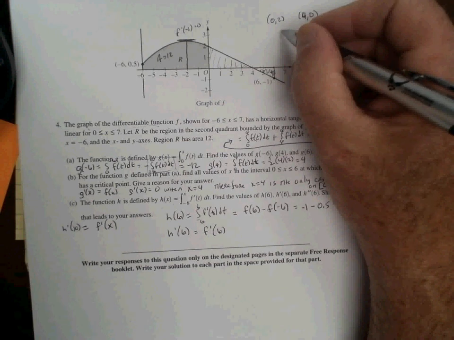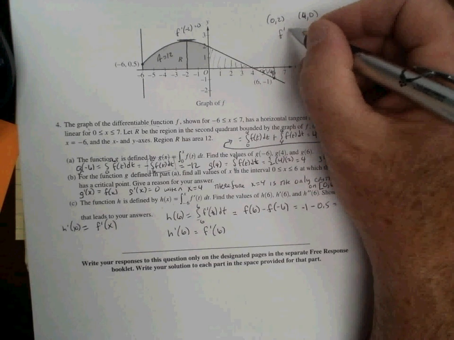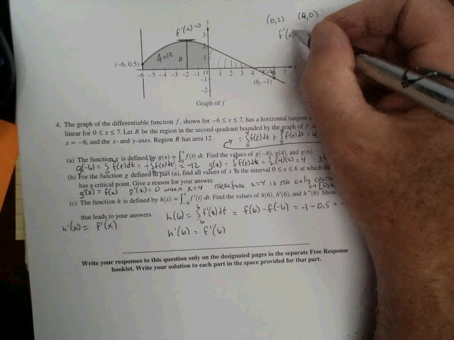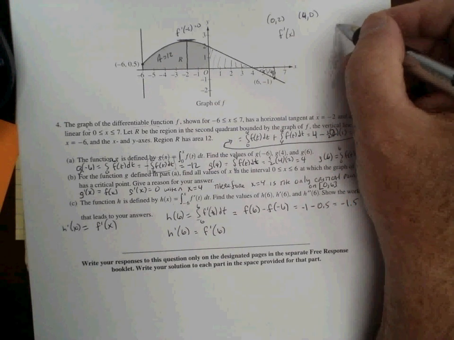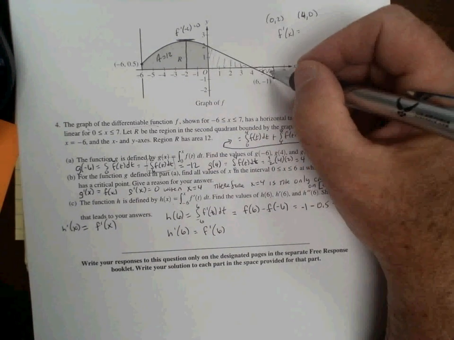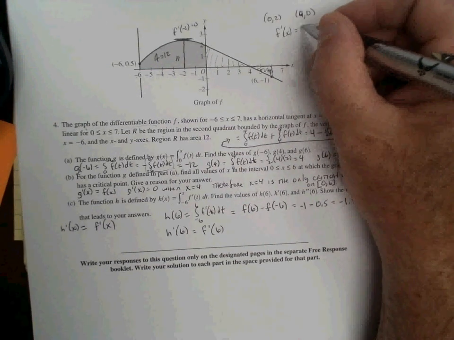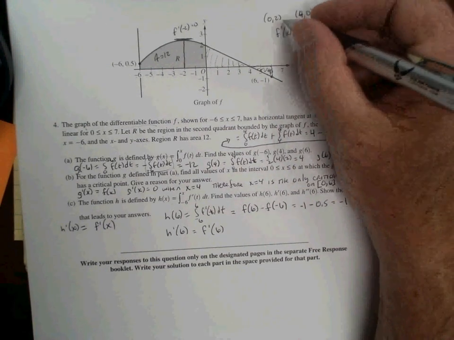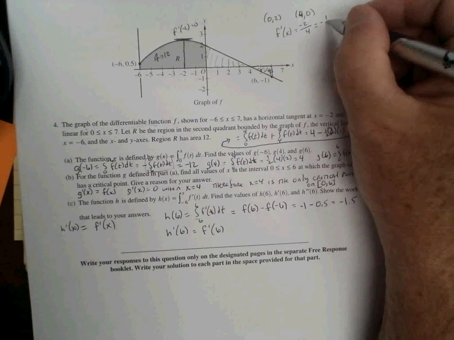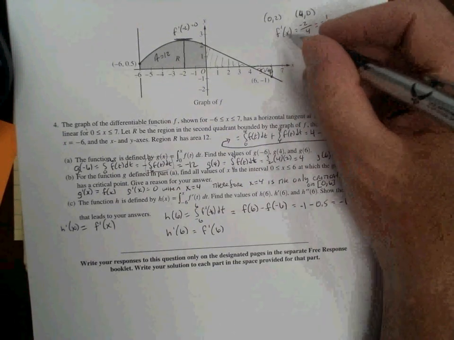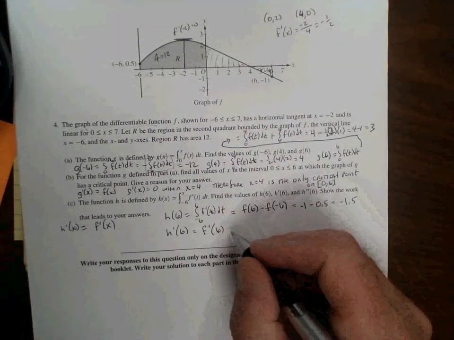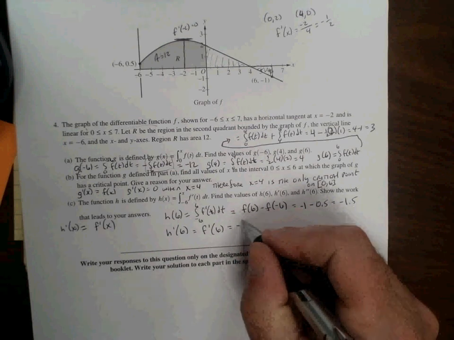So the slope between there, f prime of x, is equal to the slope of that line, which is 0 minus 2, -2, over 4 minus 0, 4, equals -1/2. And that's going to be f prime of 6.